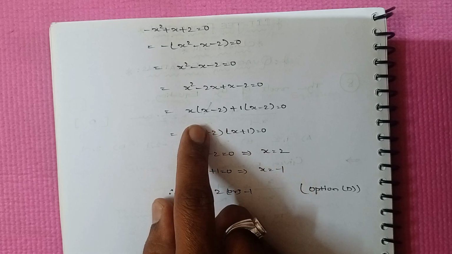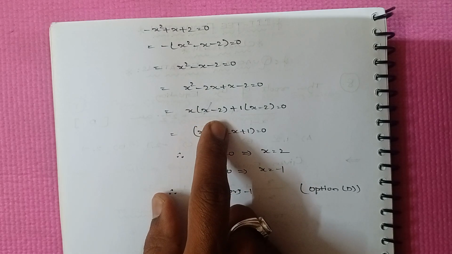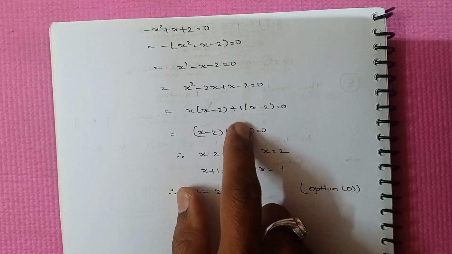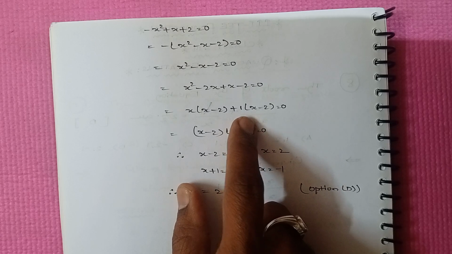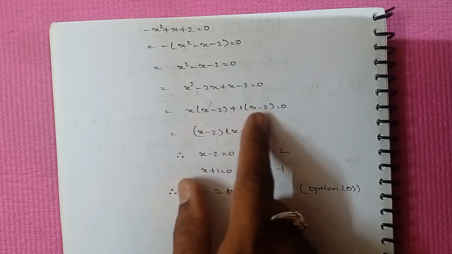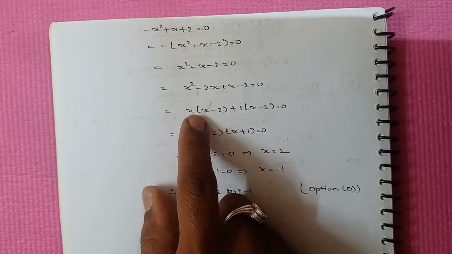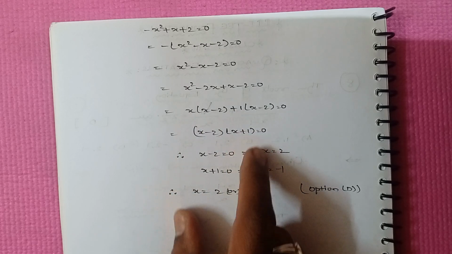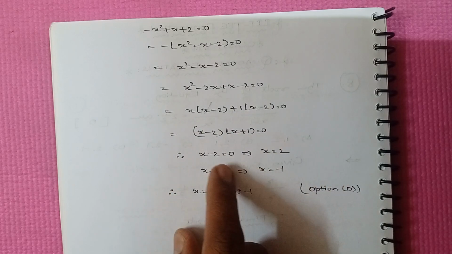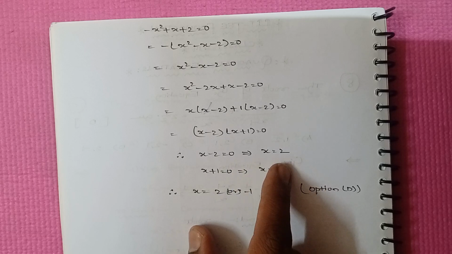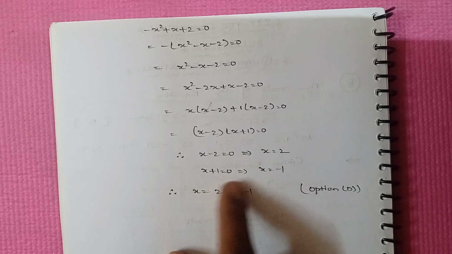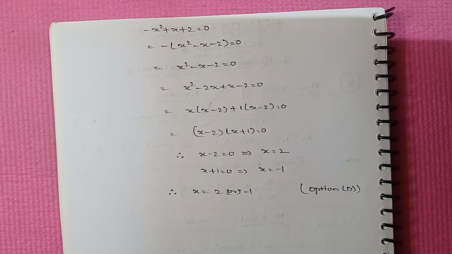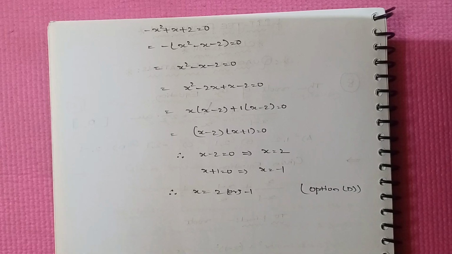From the first two terms we can take x common, x minus 2. From the second two terms we can take 1 common, 1 into x minus 2, we get the same. So overall we can take x minus 2 common and x plus 1 is left out, equal to 0. x minus 2 equal to 0 implies x equal to 2. x plus 1 equal to 0 implies x equal to minus 1. Therefore the roots are 2 comma minus 1.